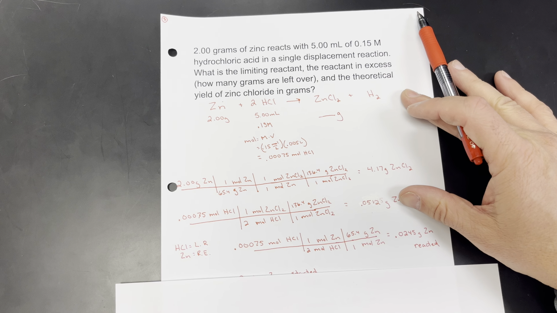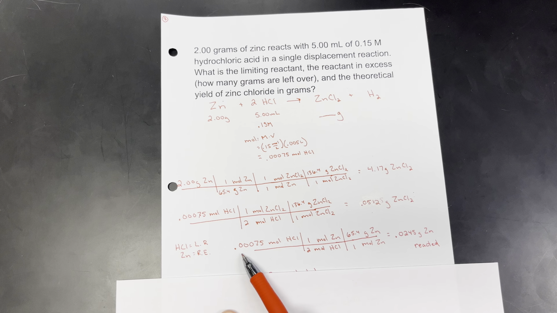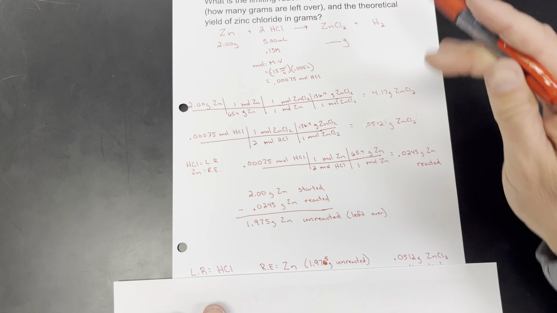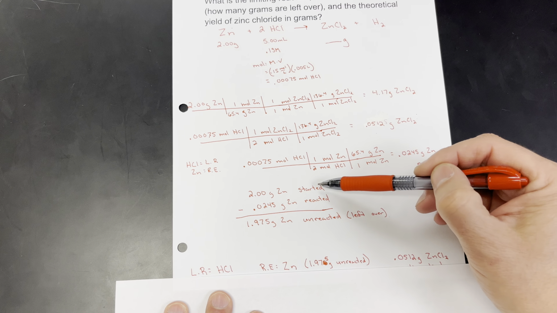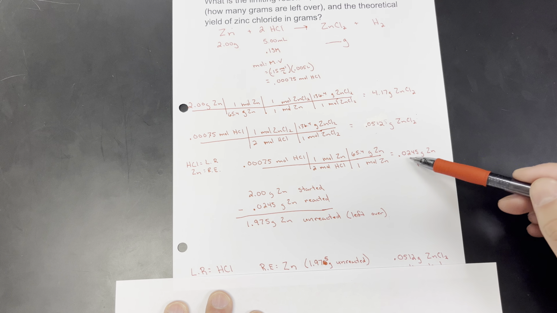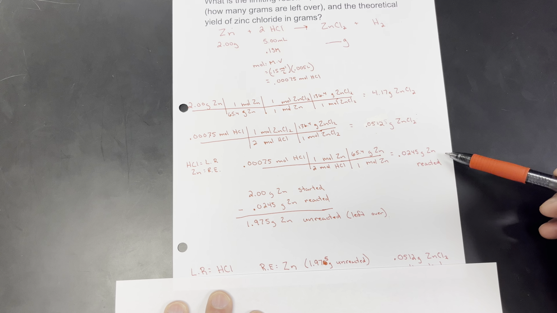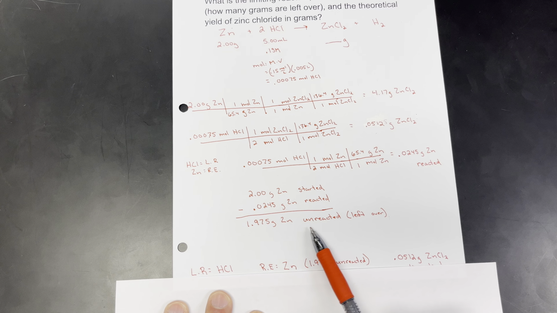Okay, and when I do that, 0.00075 moles of hydrochloric acid converted over to zinc, I find out that 0.0245 grams of zinc reacted, because if this much hydrochloric acid reacts, then this is how much zinc reacted. Well, if I started with 2.00 grams of zinc and 0.0245 grams of zinc reacted, then this is going to tell you how much is unreacted or left over.